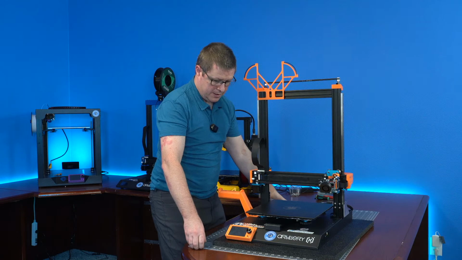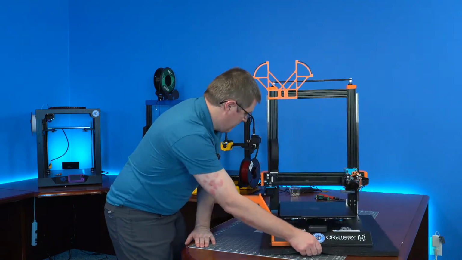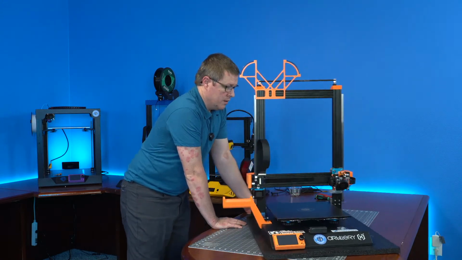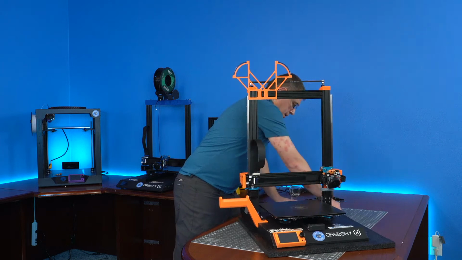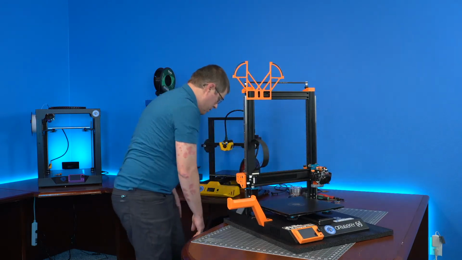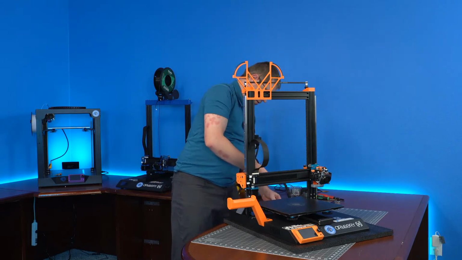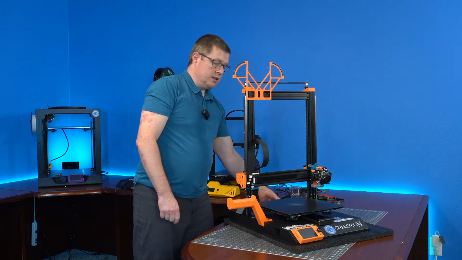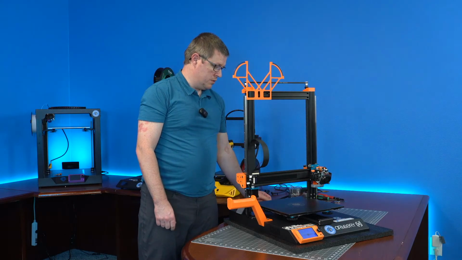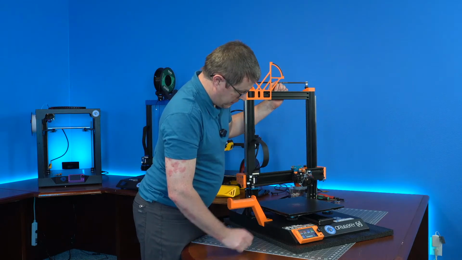I need to stick this cutting thing down. All right, now we attempt to home it. Plug back in, turn it back on. Wait for the screen to connect.